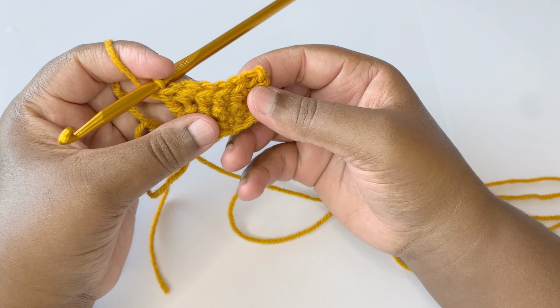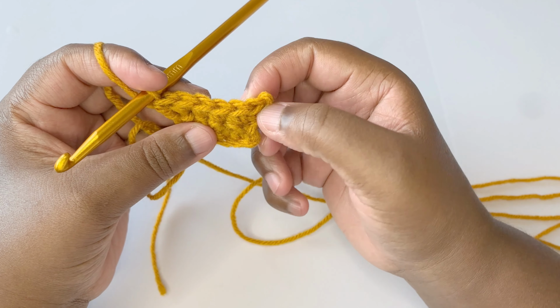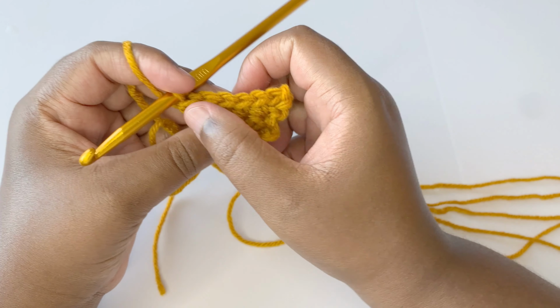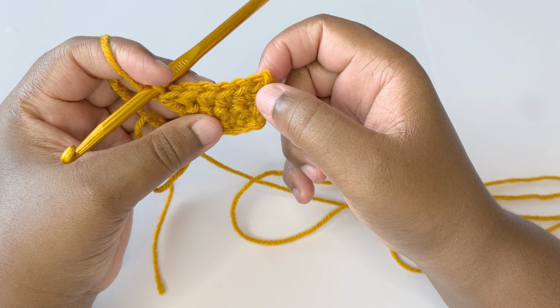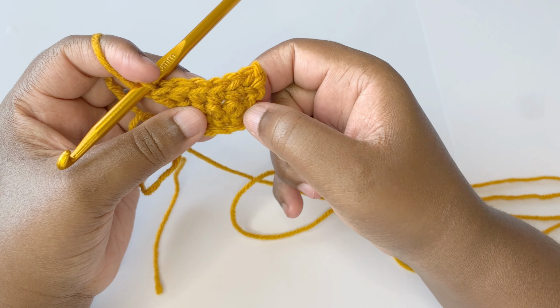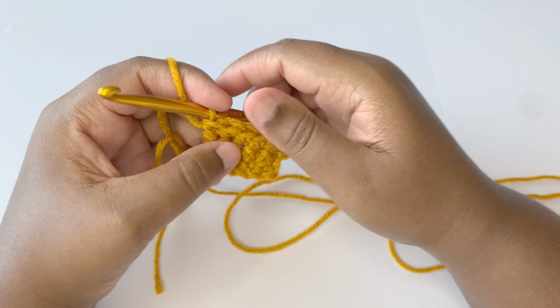So I've done another increase. The previous row we had 5 stitches. Now we are going to have 6. 1, 2, 3, 4, 5, 6. By chaining 2, I added 1 at the beginning. But if you want to do the normal increase, you can just single crochet twice on that stitch.